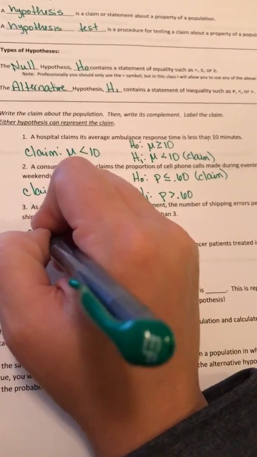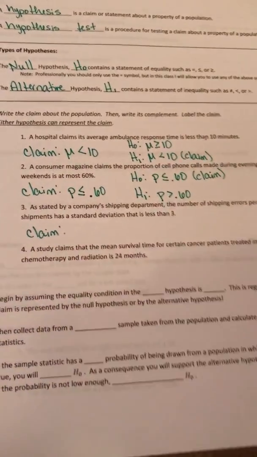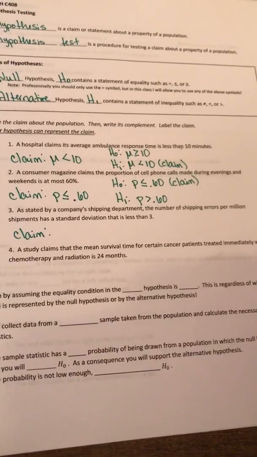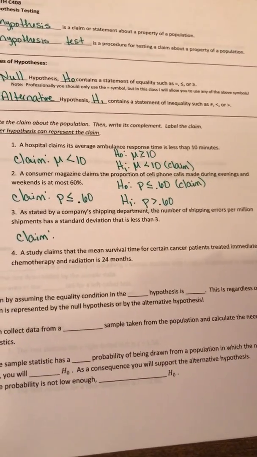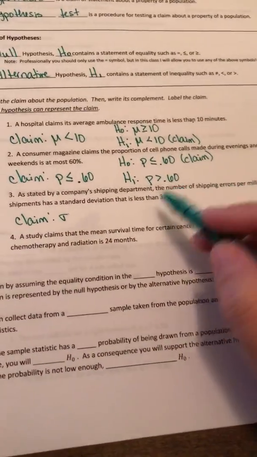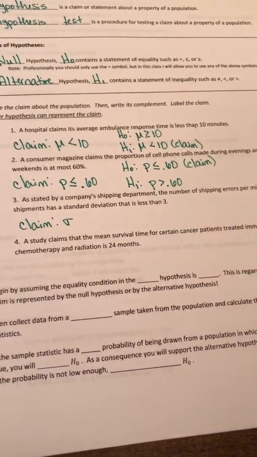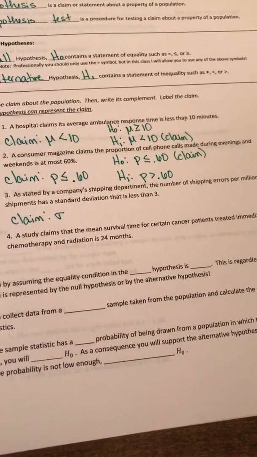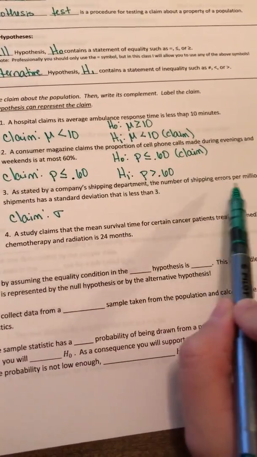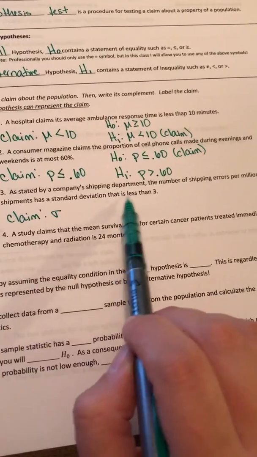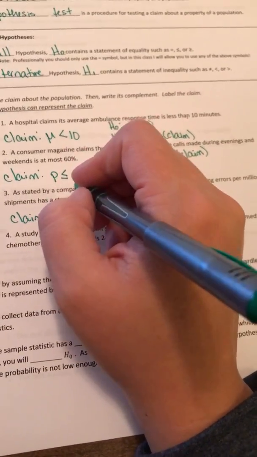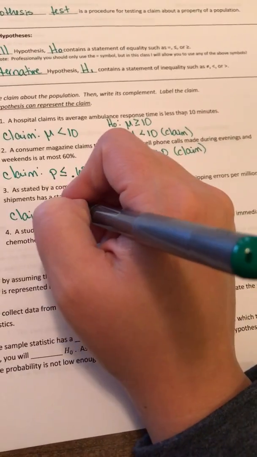For number 3, we have, as stated by a company's shipping department, the number of shipping errors per million shipments has a standard deviation, so standard deviation, sigma, that is less than 3. So this doesn't use the word claim, but it says, as stated by the company, the number of shipping errors has a standard deviation that is less than 3. So that is the claim.